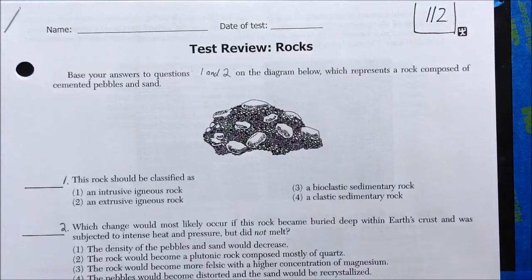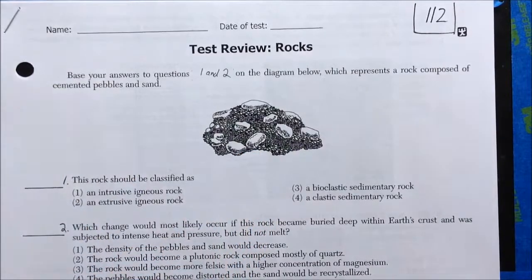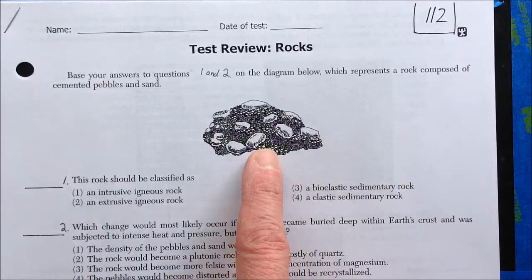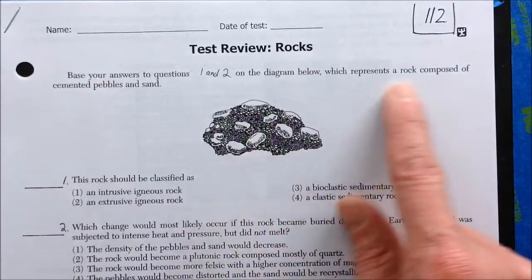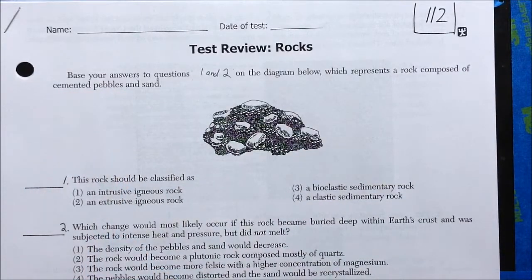Here we go. This one, we're going to use this picture of the rock here for the first two questions. The key thing is that it says here, the picture sometimes doesn't make it that clear, but it represents a rock composed of cemented pebbles and sand. That phrase in your head should tell you that it's a sedimentary rock.